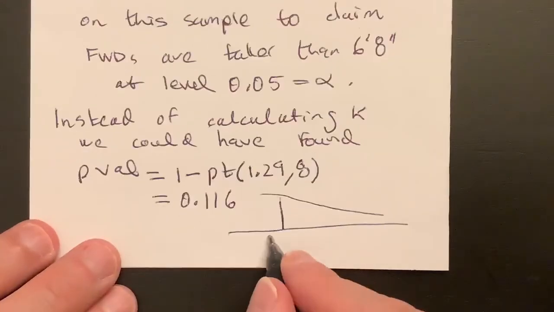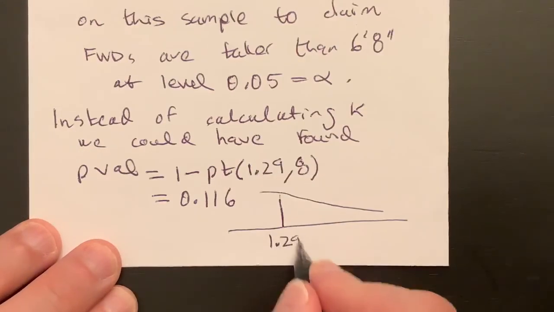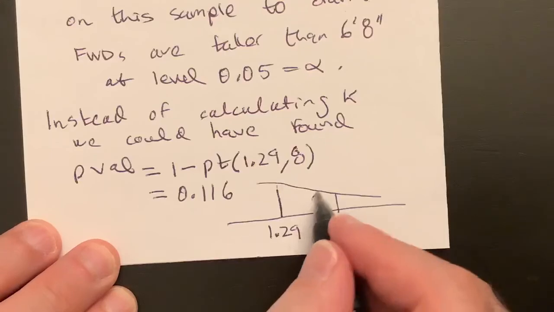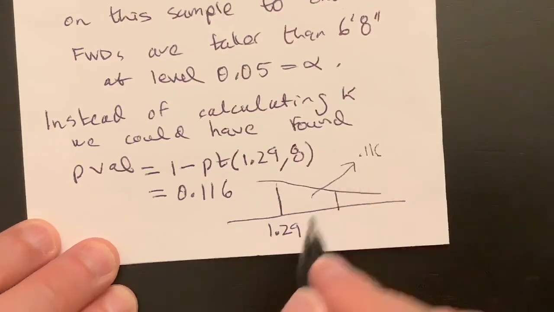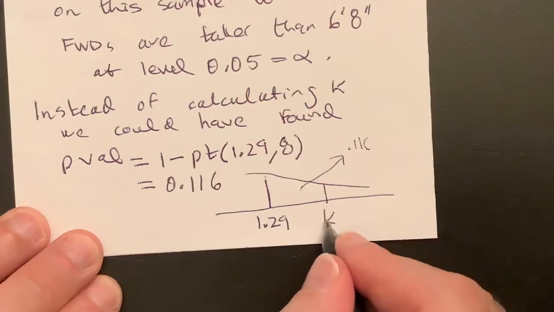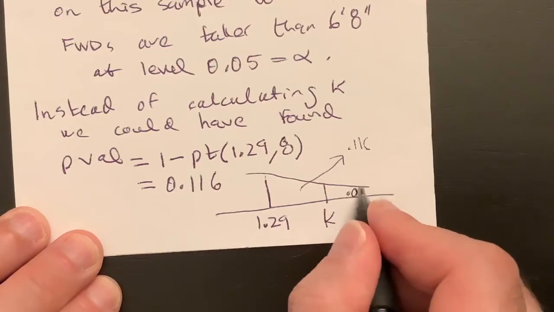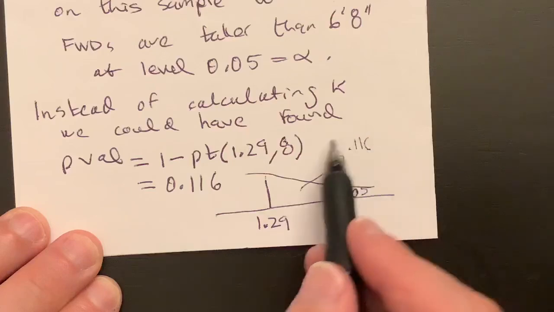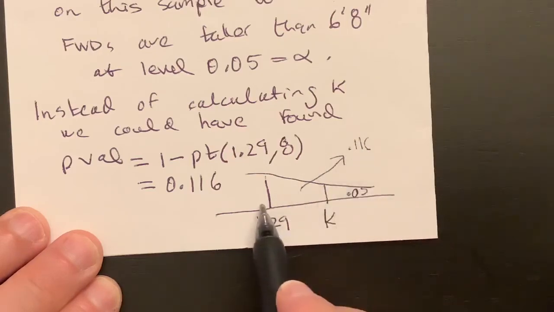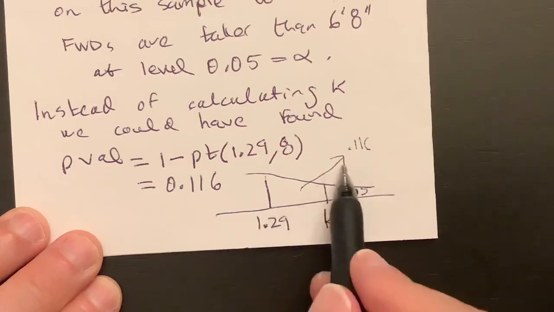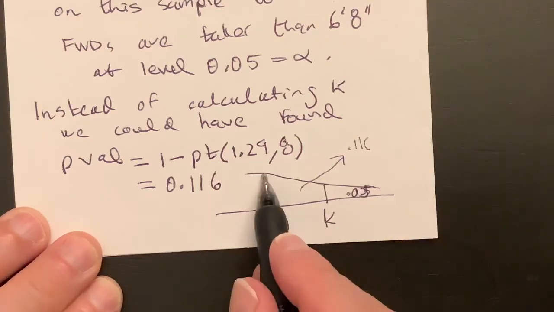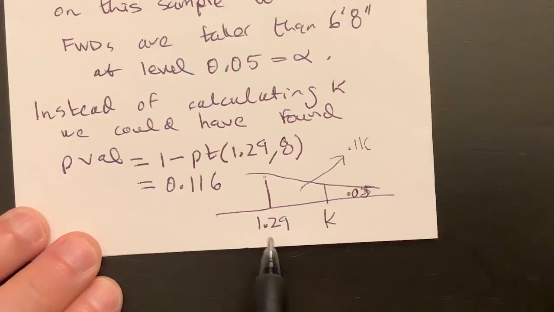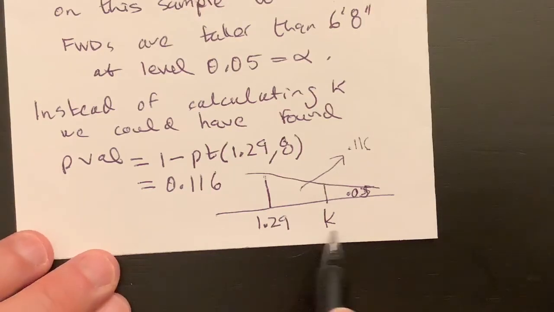So this would tell me also that I don't want to reject, because it's telling me this much area in here is 0.116, and here's K, and this is 0.05. So since P, the area to the right of the test statistic, is bigger than the level of the test, it's telling me that the test statistic is smaller or to the left of the cutoff here for the rejection region.